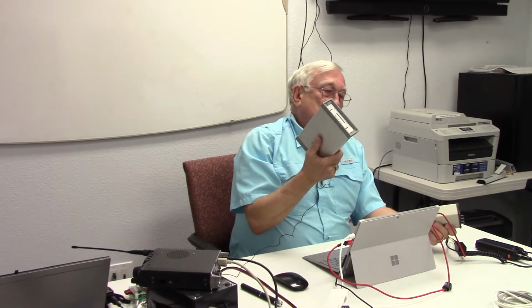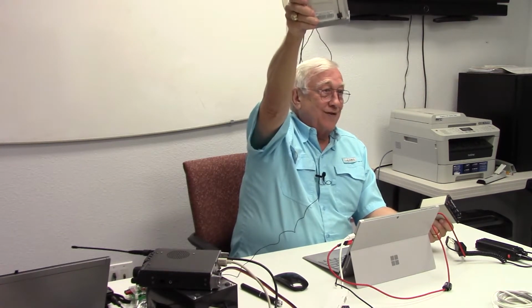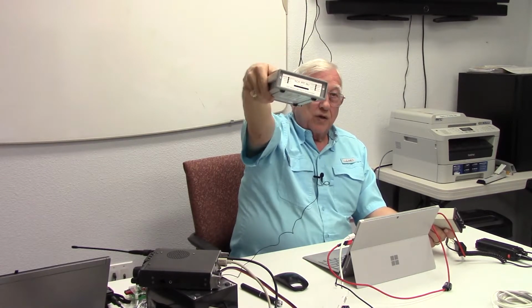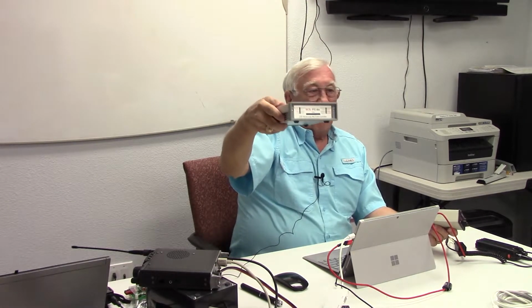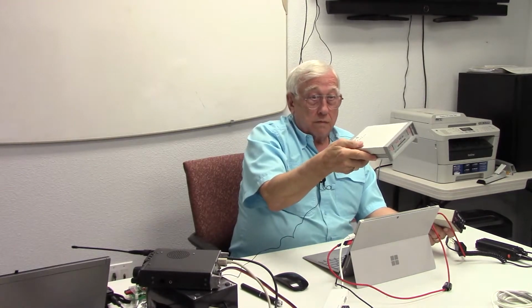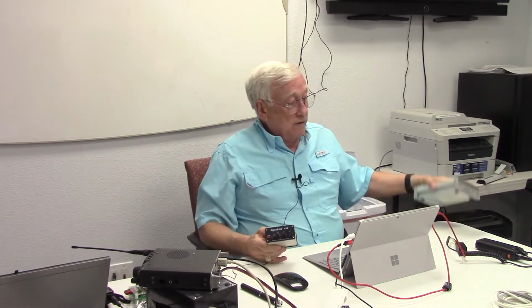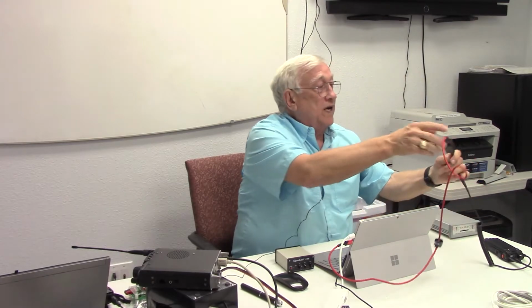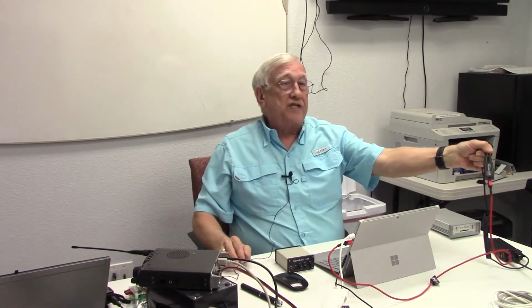That was about $1,200 new. They no longer make this model, so you could probably get $500 or $600. It's still pretty good. Of course, you're going to need a computer to talk to this modem. In this case, I have this little device. This is called a Digi Rig.